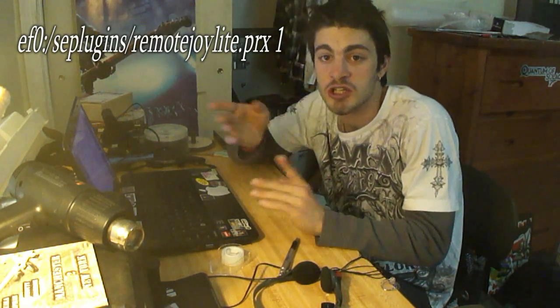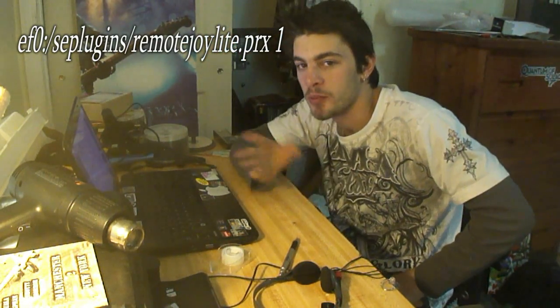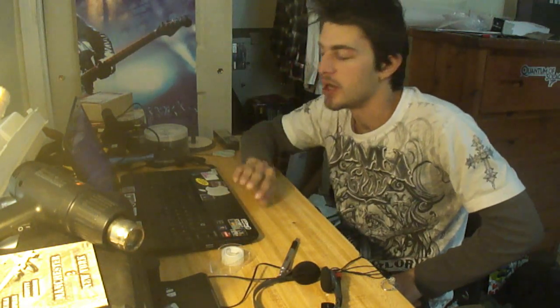Also, if you're installing it on a Go and you're using the internal memory, it's going to be ef0:/seplugins/remotejovlite.prx 1, written up there for you. So remember that, but that's only for PSP Go internal memory. If you're using a memory stick in the PSP Go, it's going to be what it was before, the ms0 or whatnot. So keep that in mind.